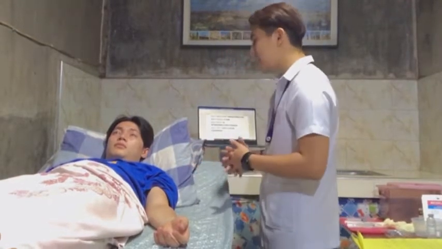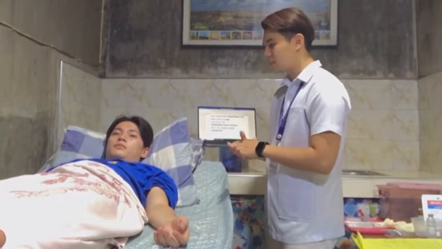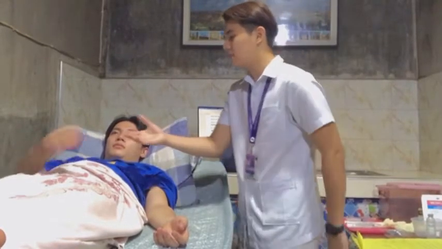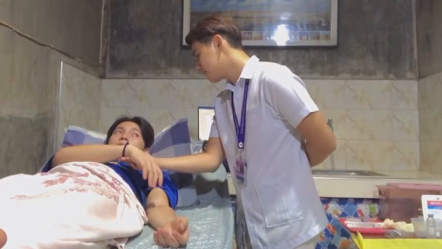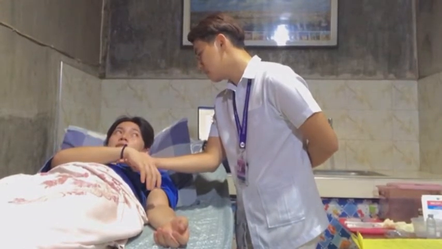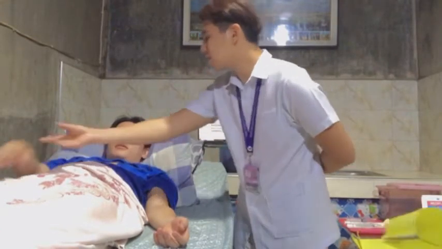Good day, sir. My name is Kenneth D. Velasquez, resident nurse for today from Davao Doctors College. So before we start, sir, may I see your wristband, please? Can you please tell me your full name, sir? How about your birth date, sir? So those are the 2 identifiers. Thank you for that, sir.